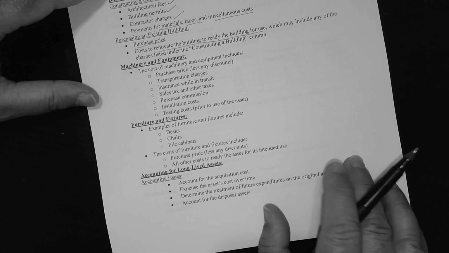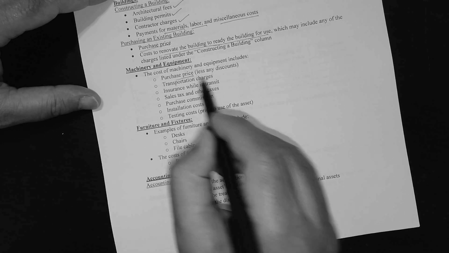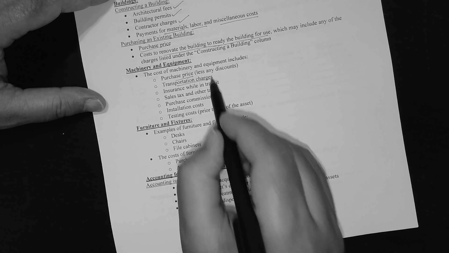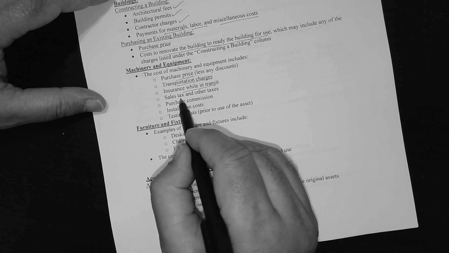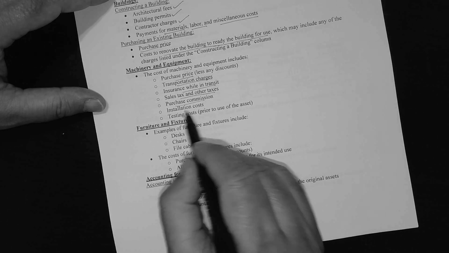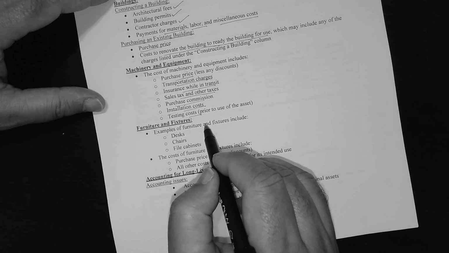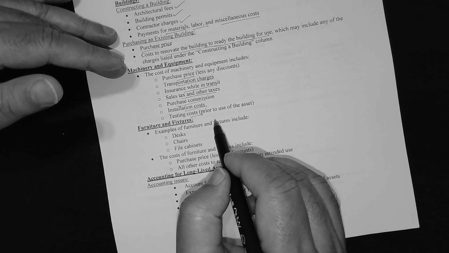When it comes to machinery and equipment, the cost of a machine includes purchase price, transportation charges, insurance while in transit, sales tax and any other tax you have paid, purchase commission, installation cost, and testing cost. All of those things go into machinery and equipment.